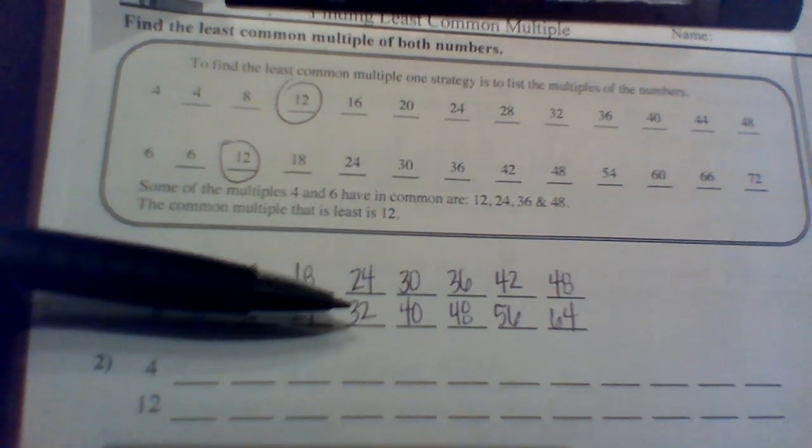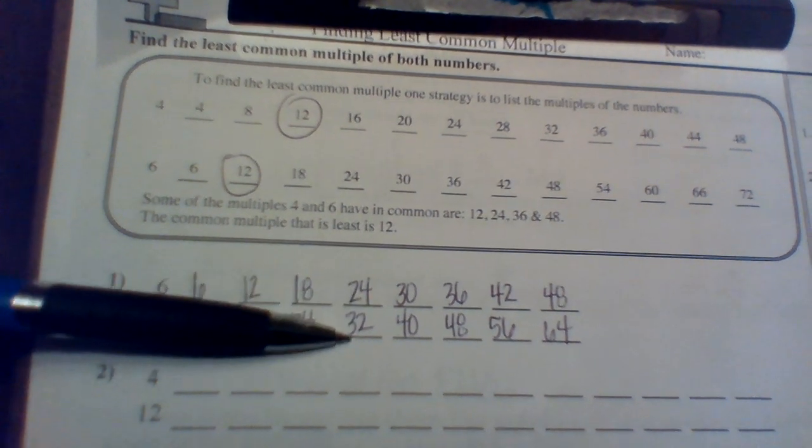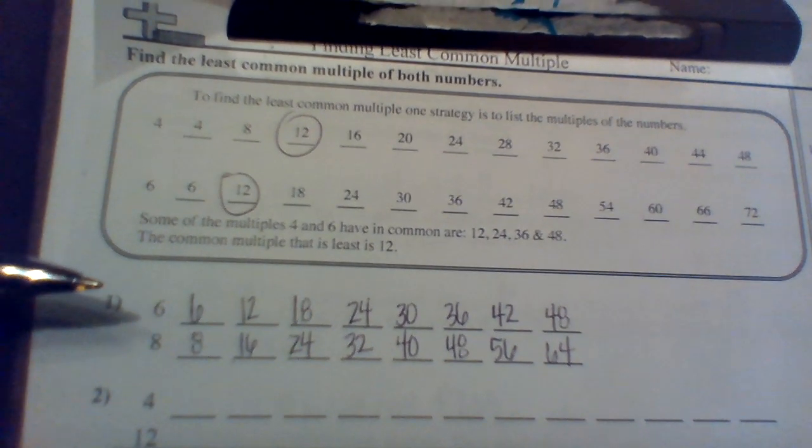I did the same thing with my 8s: 8 times 1, 8 times 2, 8 times 3, 8 times 4. This is the same as looking across the row or down the column on a multiplication chart. I see right away that this 24 here is the same as the 24 right here. So 24 is going to be my least common multiple.